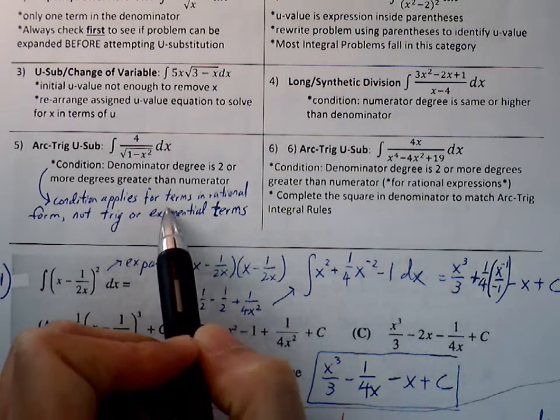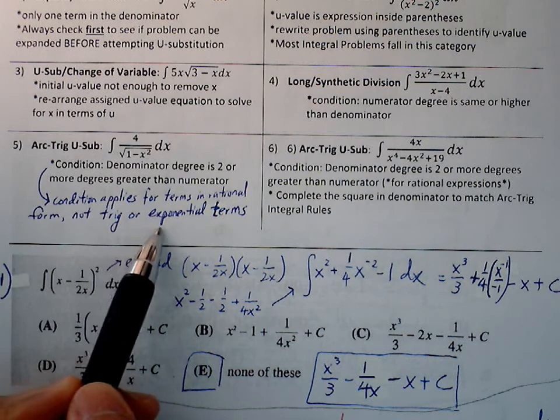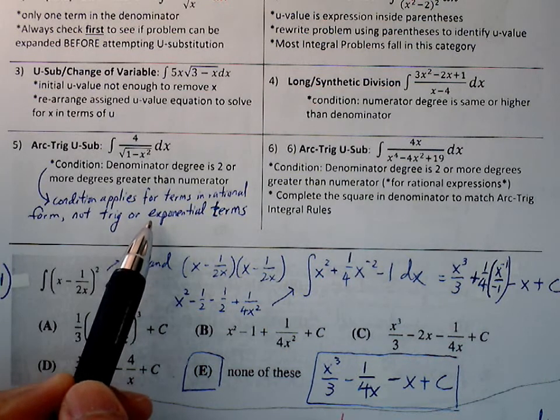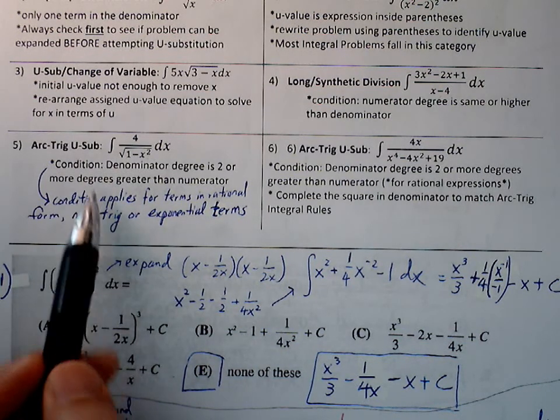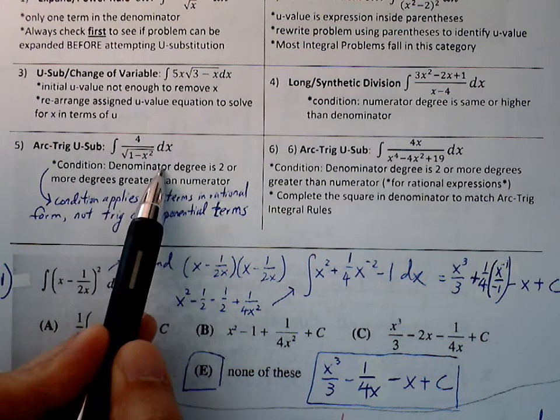Now this condition only applies to something in rational form. If it's a trig or exponential term, it may be an arc-trig problem, but it may not necessarily fit under this condition that I have outlined.